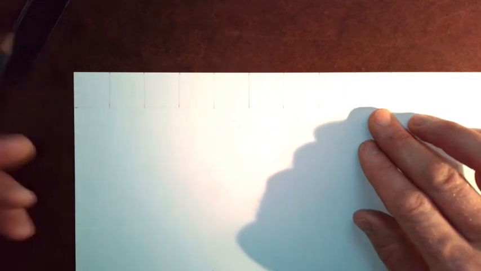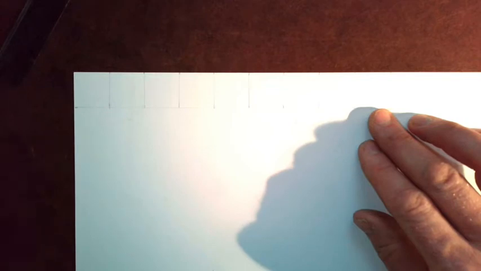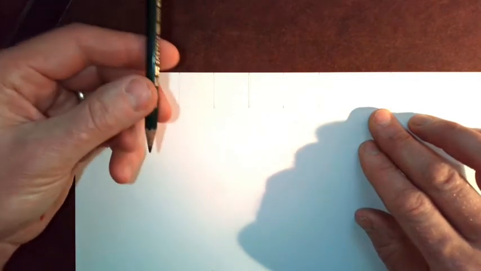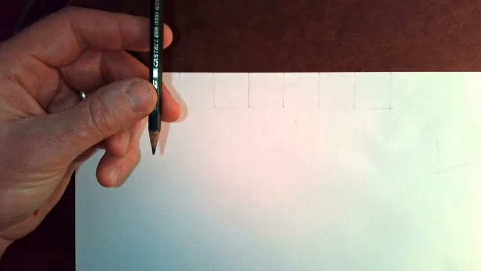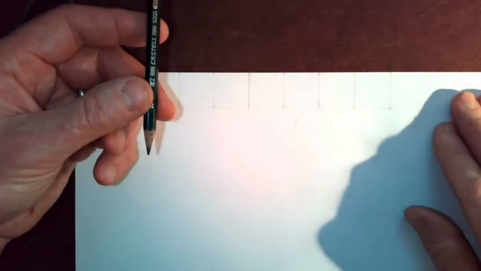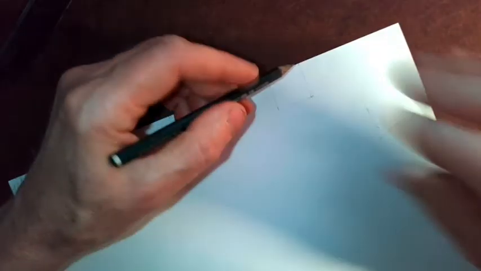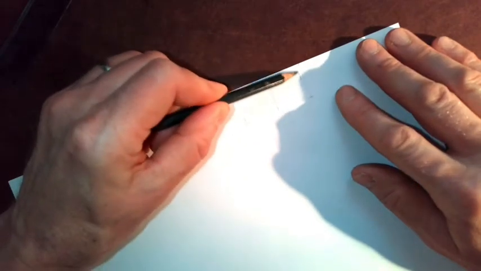I'm going to take the 3H and put that aside. The darkest one I have on hand is a 6B. If you come across an 8B or even an ebony pencil, those will be even darker. So I'm going to shade in.